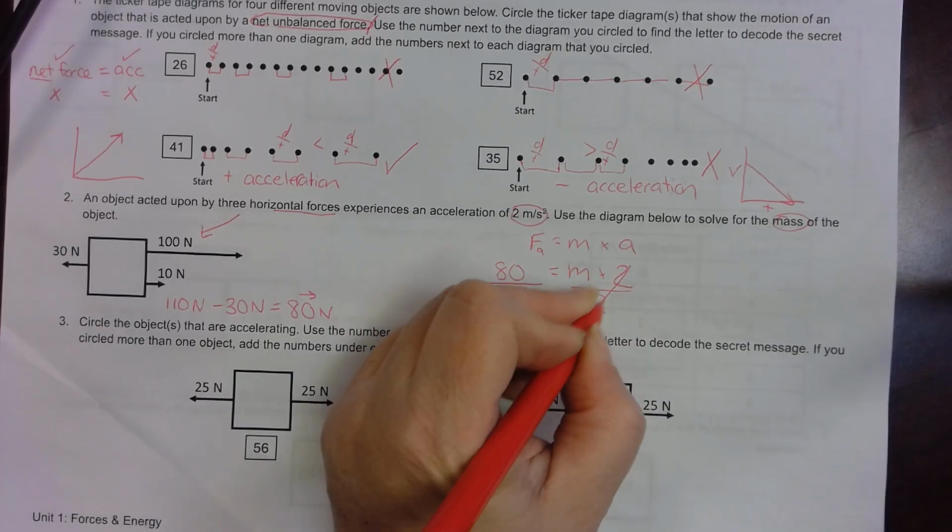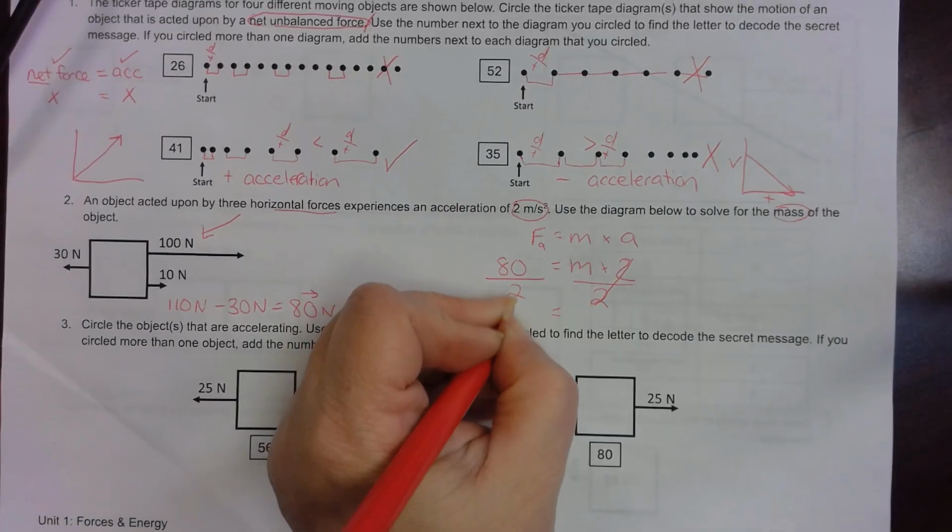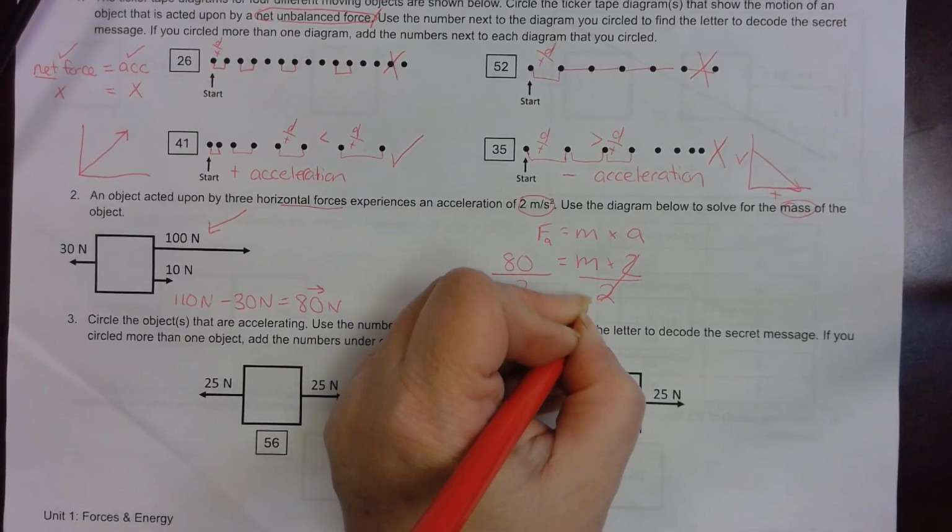To get that m by itself, we're going to divide by 2, because 2 divided by 2 is 1. And then whatever we do to one side, we do to the other. And so my mass is 40 kilograms.